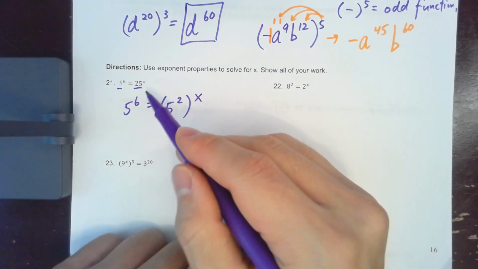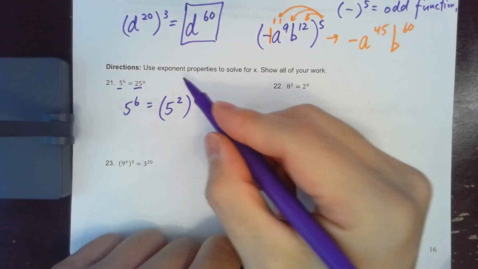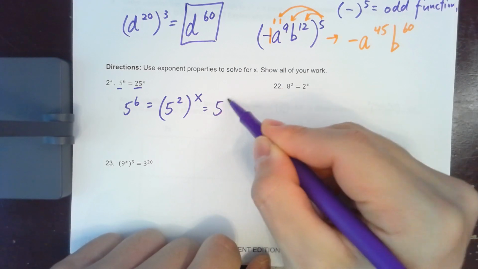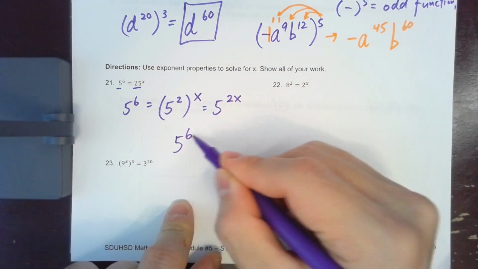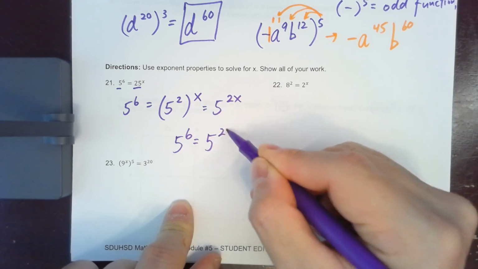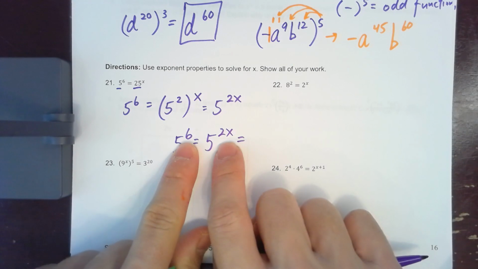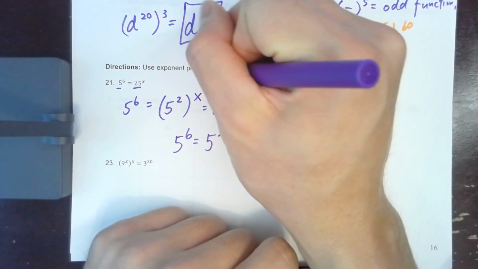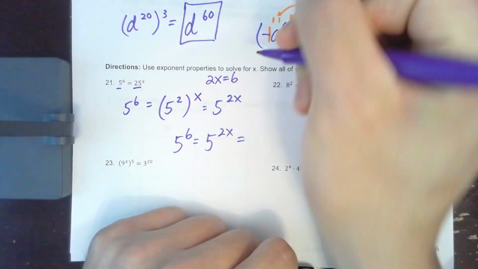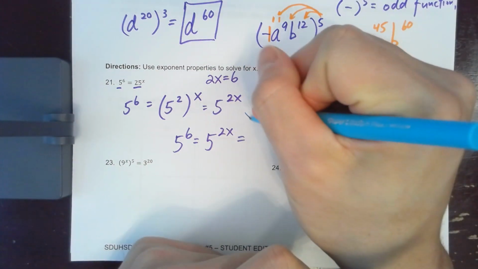I didn't change the overall value. All I did was change the way we looked at 25 to the x power. And this is going to equal 5 to the 2x. So if I said 5 to the 6th is equal to 5 to the 2x, then doesn't that mean that the exponents can be compared to each other? Right? So then you get 2x is equal to 6. And your final answer, x equals 3.